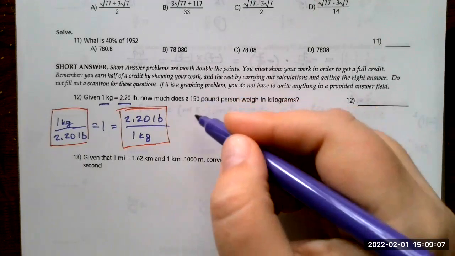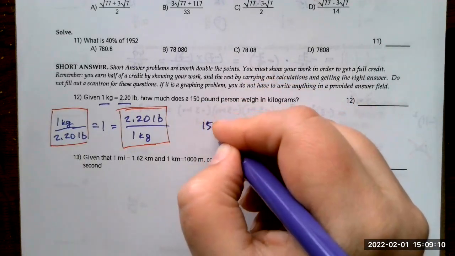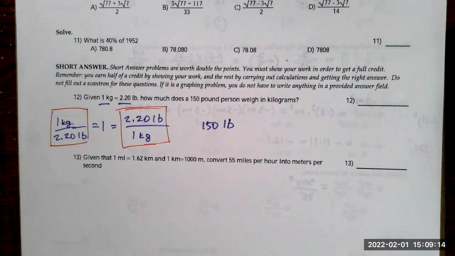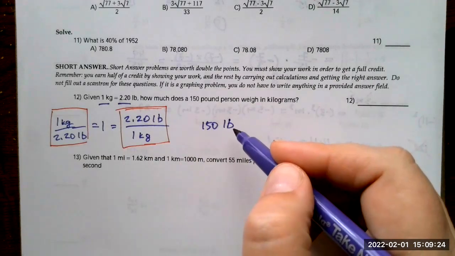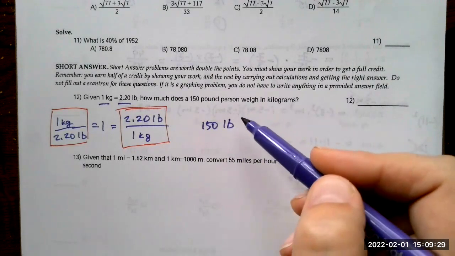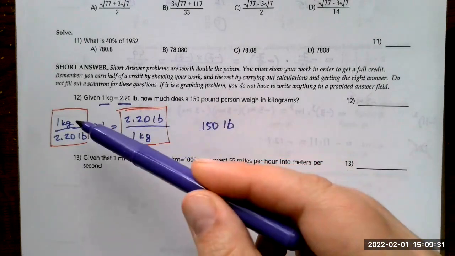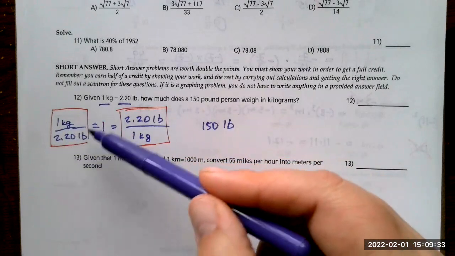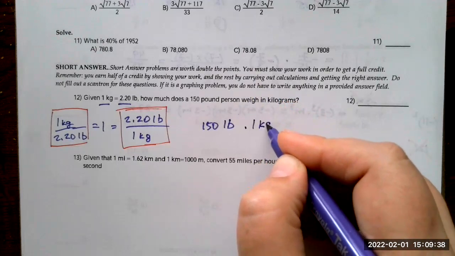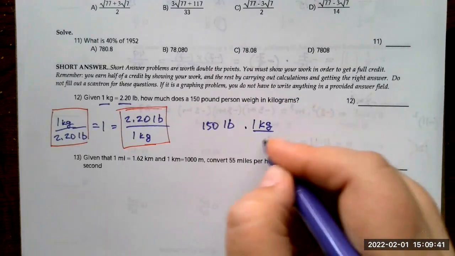Well, we're starting with 150 pounds, and we want to convert pounds into kilos. So whatever you want to be in the end goes into the numerator. So if we want to be left with kilograms, we're going to use this conversion fraction where the kilograms are in the numerator.